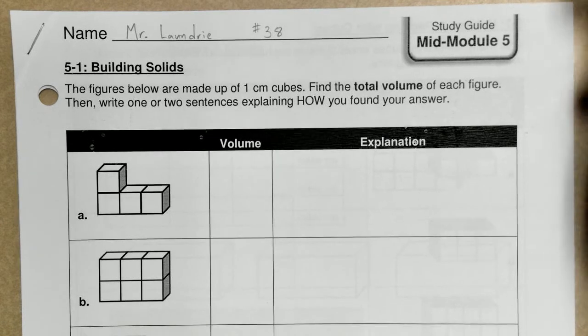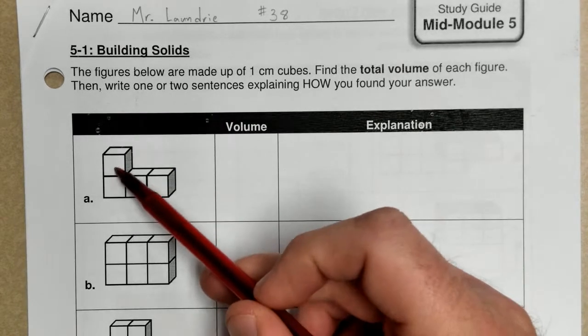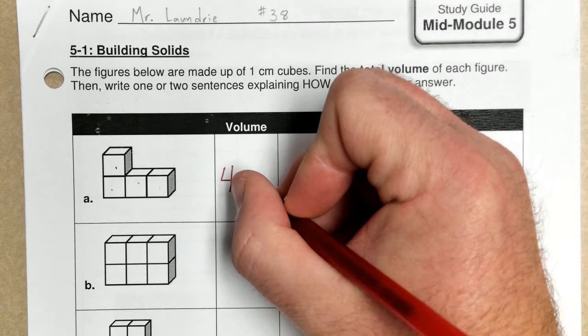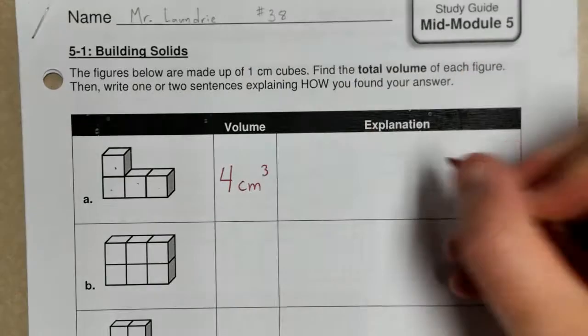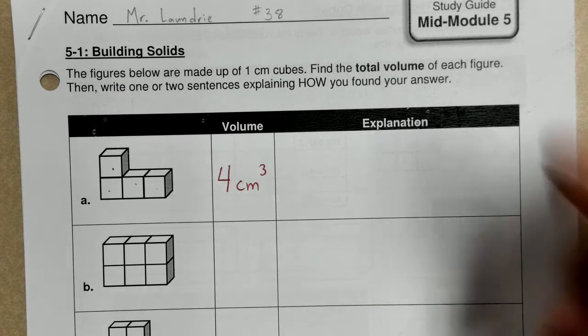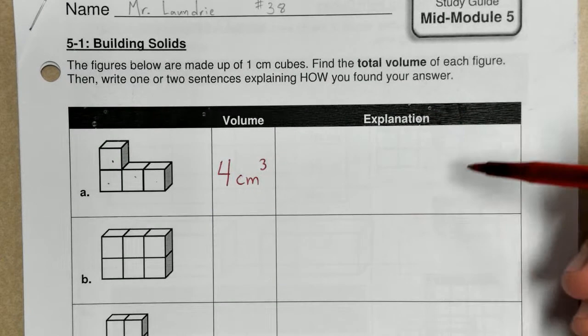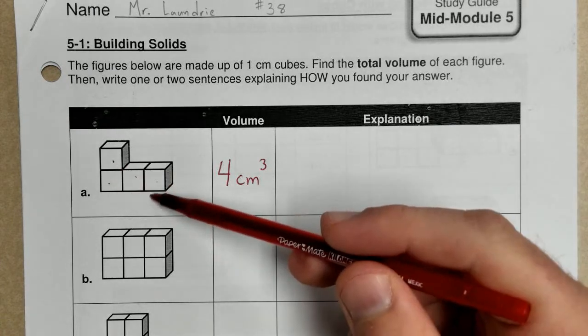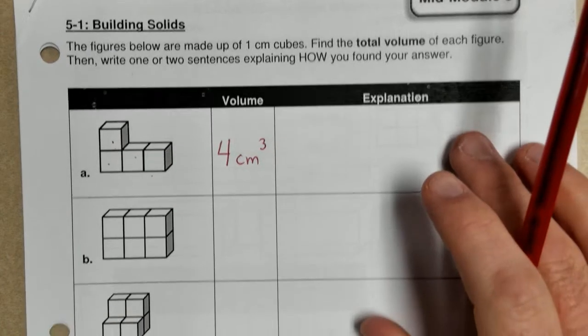So for the first one, 1, 2, 3, 4, pretty straightforward. The volume is just 4 centimeters cubed. And I will not give the explanation for every single one. For this one, we can find the volume by counting the number of cubes in the figure. They're all visible, not too tricky.